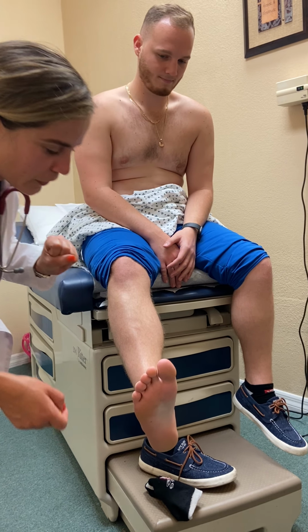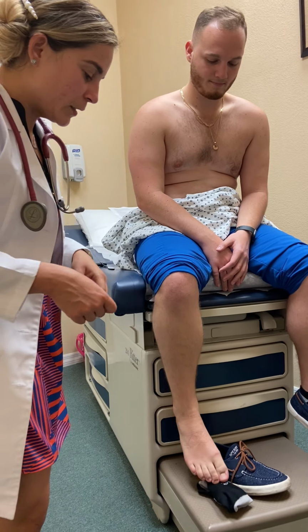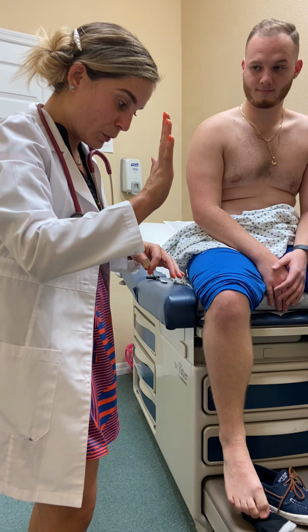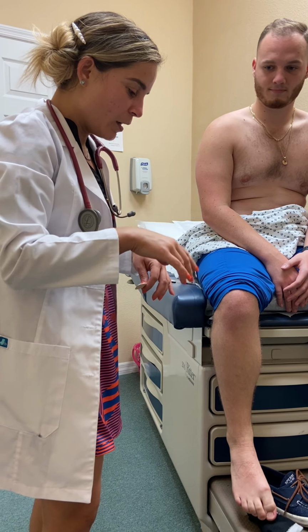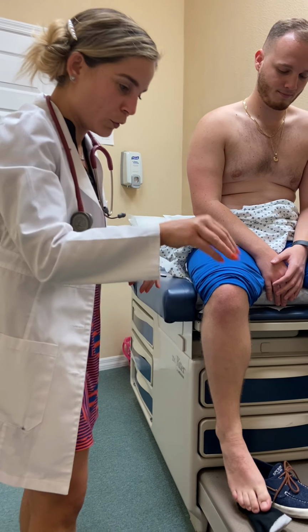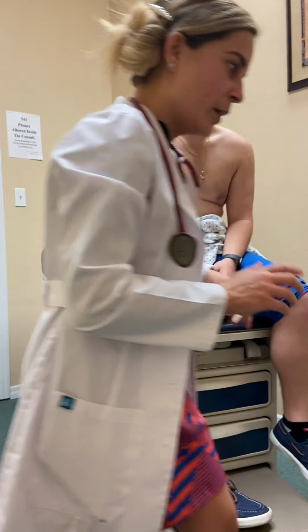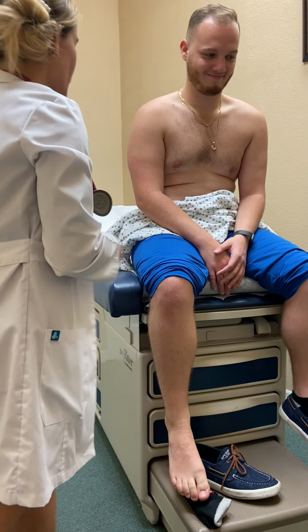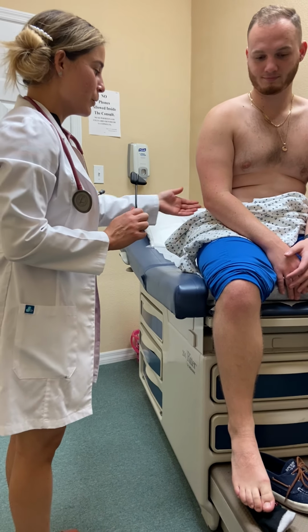So when you do the Babinski reflex in an infant, the toes will curl up, which is abnormal, and then on a normal adult, the toes will kind of curl down. It's not ticklish, that's why. So we're going to do DTRs on his elbows too.